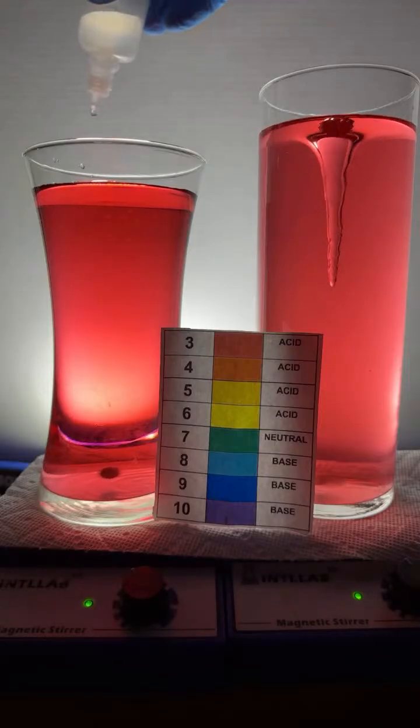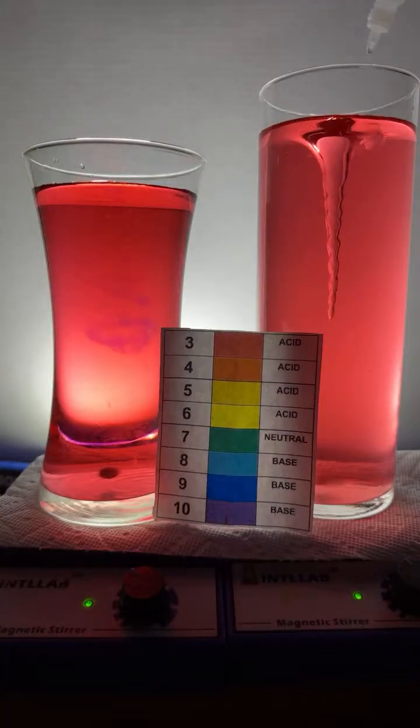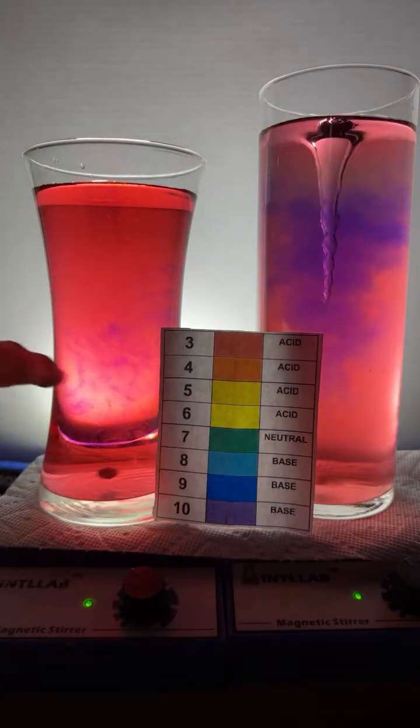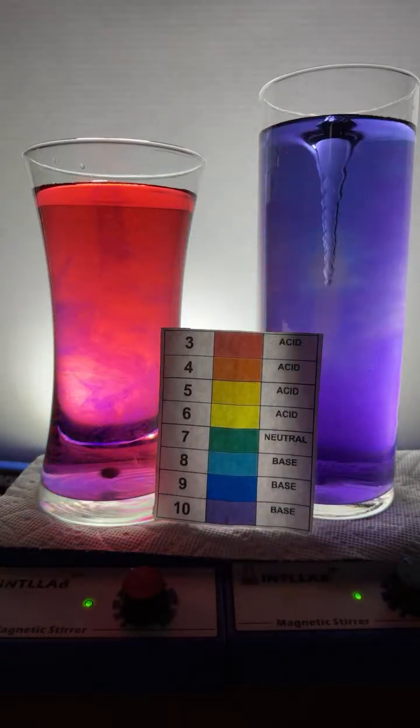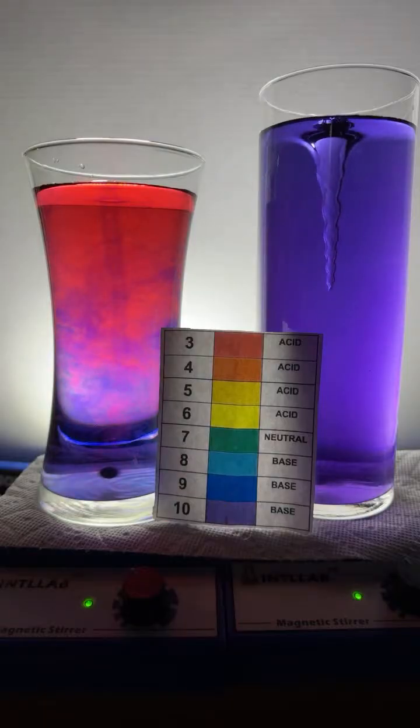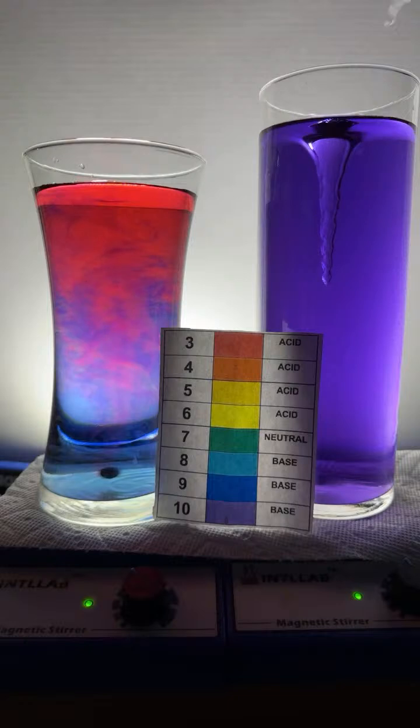Here we go. Let's add a drop of base to this side, drop of base to this side. What I like about this flask over here is the reaction goes quite slowly. Over here, it's rapid. Can I make the acid go to the max level of acid? Let's go for it. Here we go. Over here, I'm going to add a bunch of drops of acid.